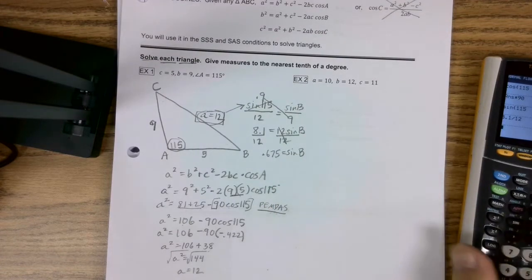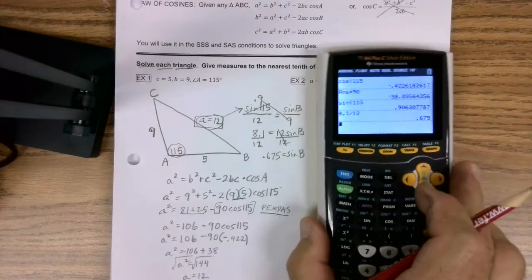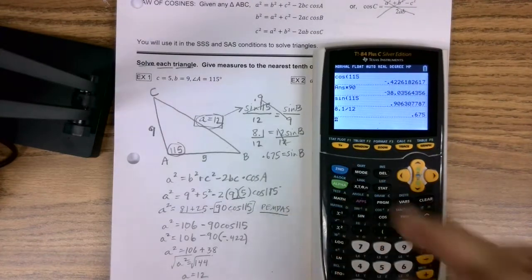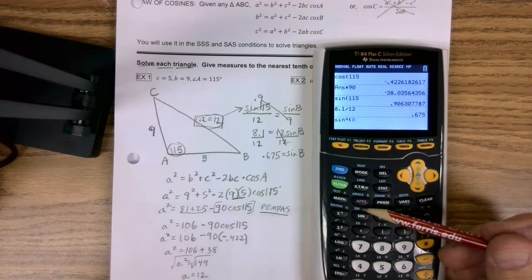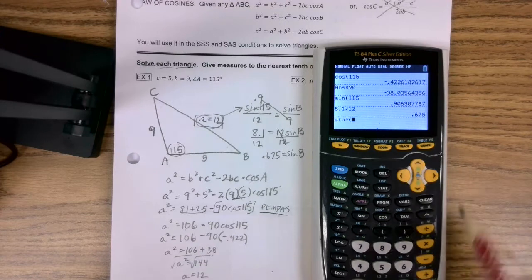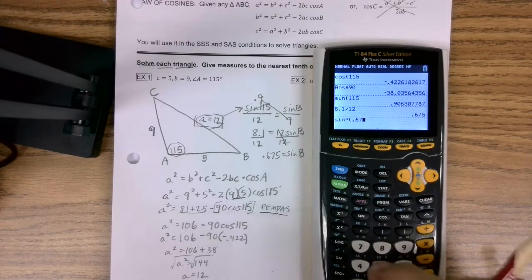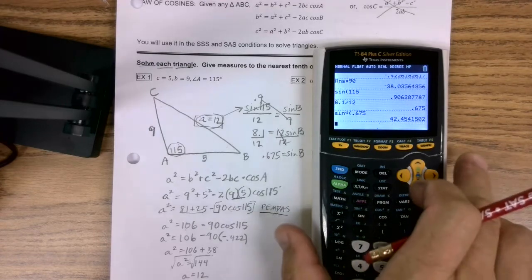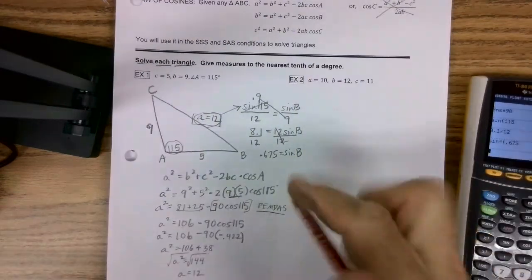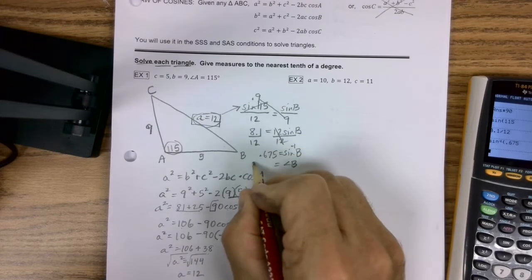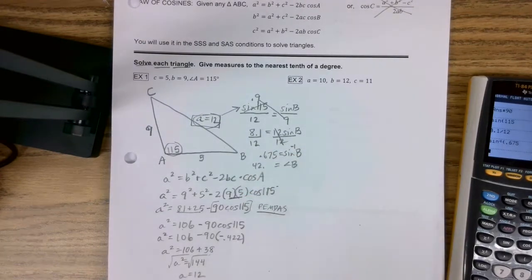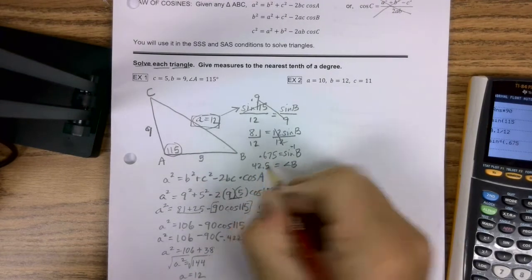How do we tell our calculator to do that? We do that by going second sine, because if you look right above it, you have sine to the negative 1, which means we're going to go the other way. We're going to take the inverse. We're asking the calculator to find the degree measure. Type in 0.675, and we get 42.45. So angle B equals 42.45, we'll just call it 42.5.